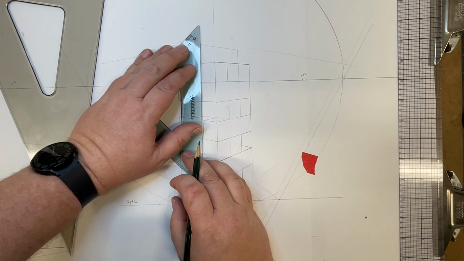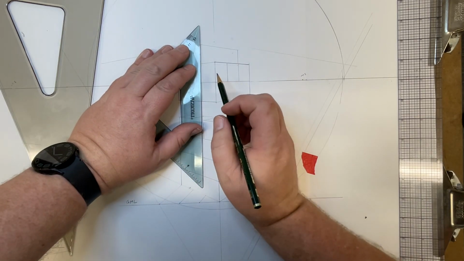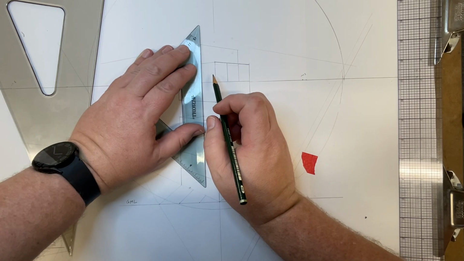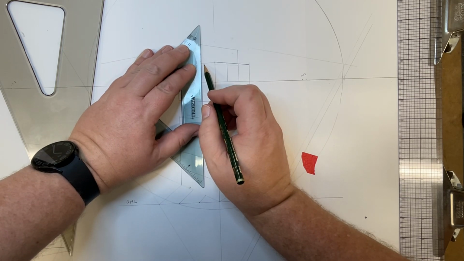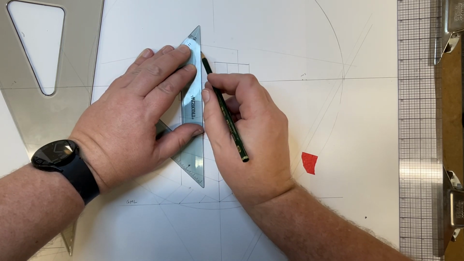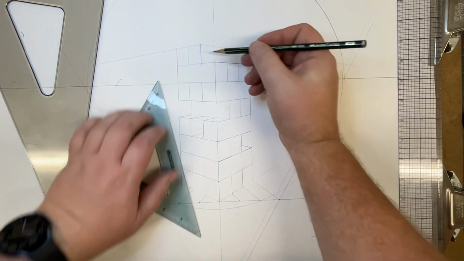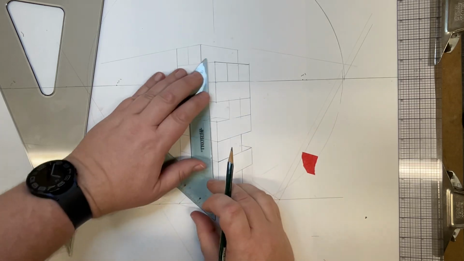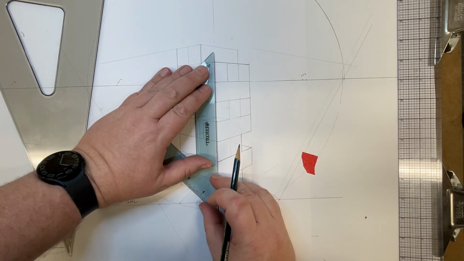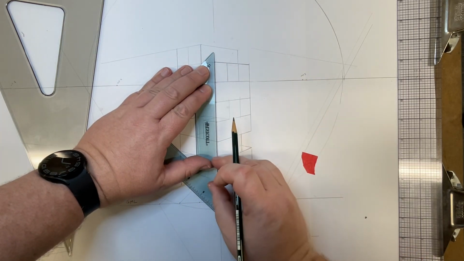And so I can come here and hit this line in a little heavier, this front corner. Okay, pop that out. And then this corner right here is going to be a little heavier.